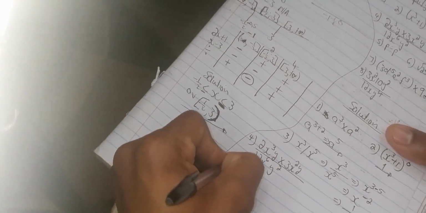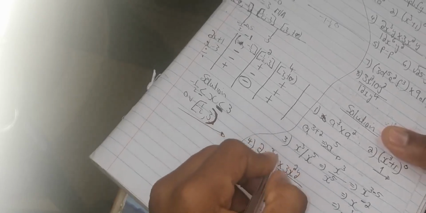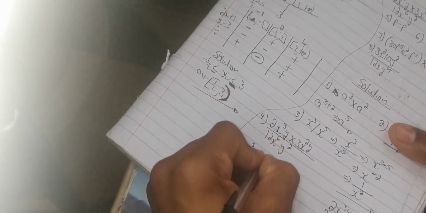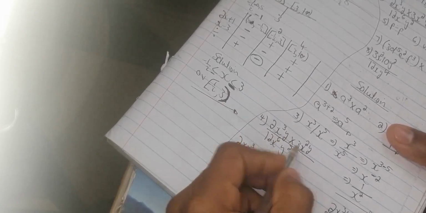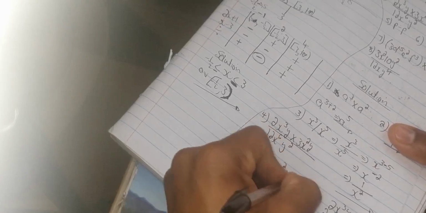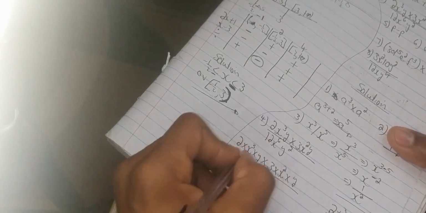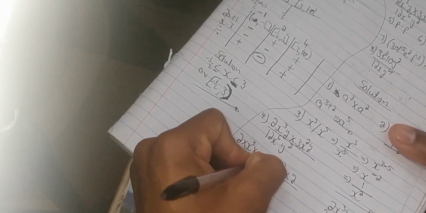So this one I'm going to write as 2 times x³ times 1, and there's also multiplication here, so I can write this as 3 times x² times 1, and the same procedural method can be applied on this one: 12 times x⁶ times 1.